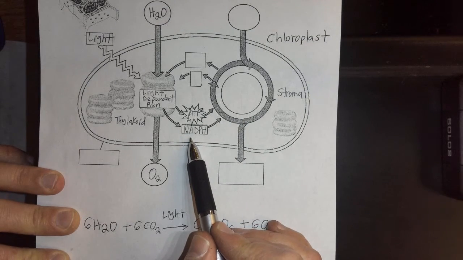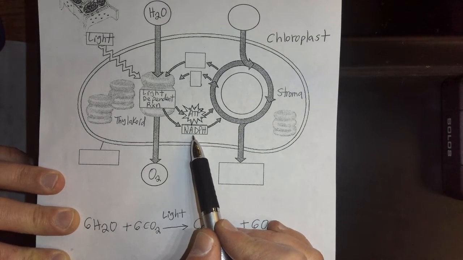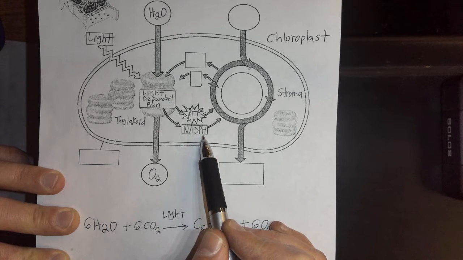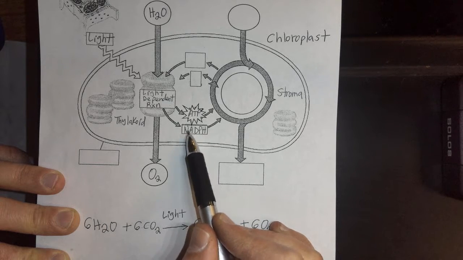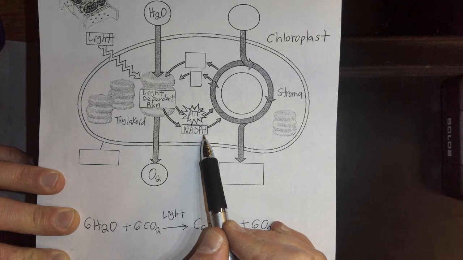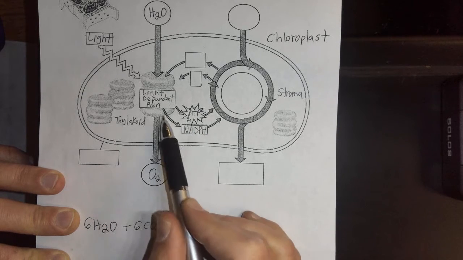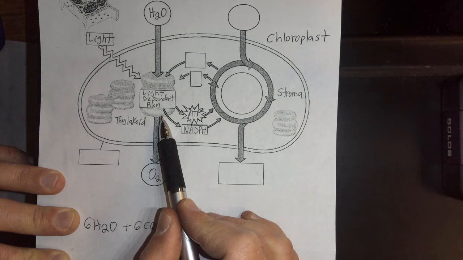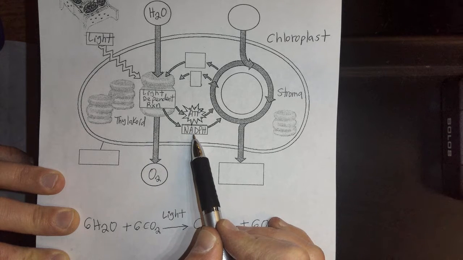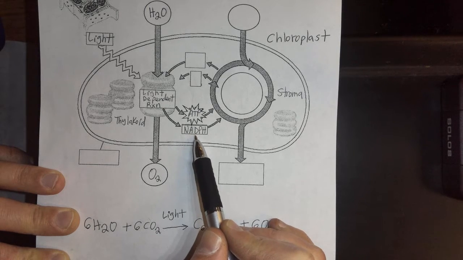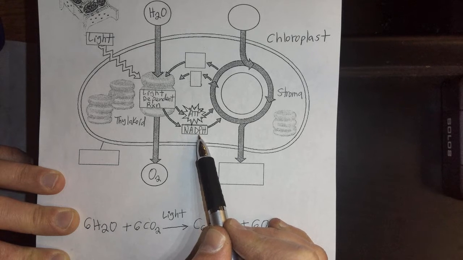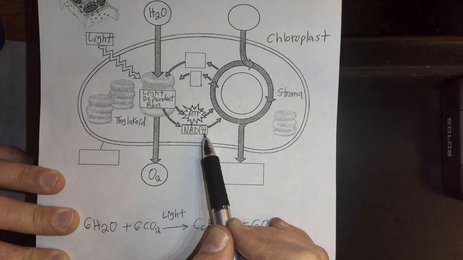And then this other chemical here, NADPH, you're actually looking at the reduced form of this chemical because it has a hydrogen. That means it gained an electron that was released from this light-dependent reaction. The acronym stands for nicotinamide adenine dinucleotide phosphate, and it's carrying a hydrogen.